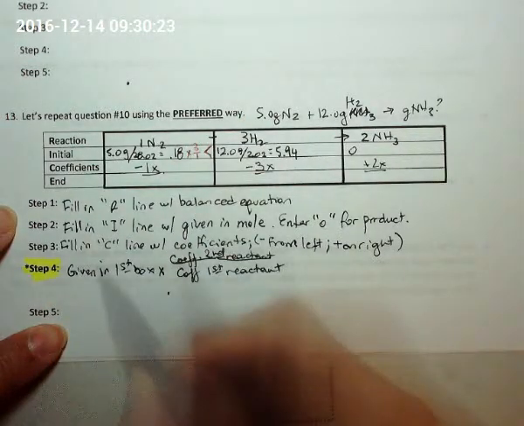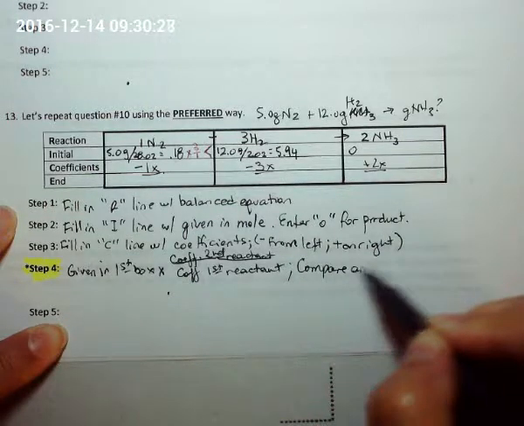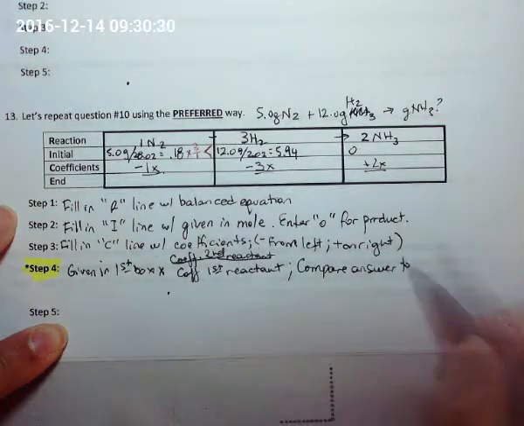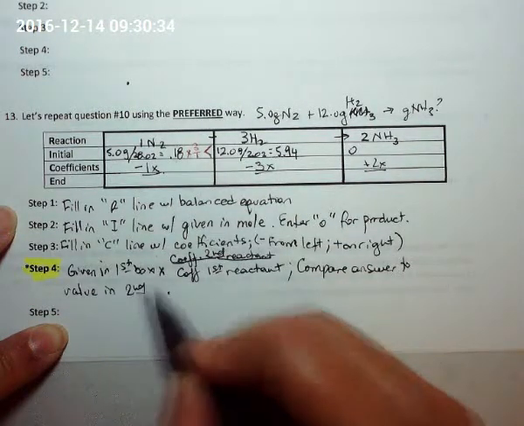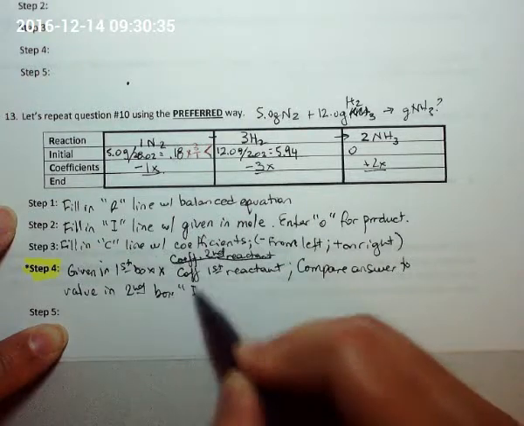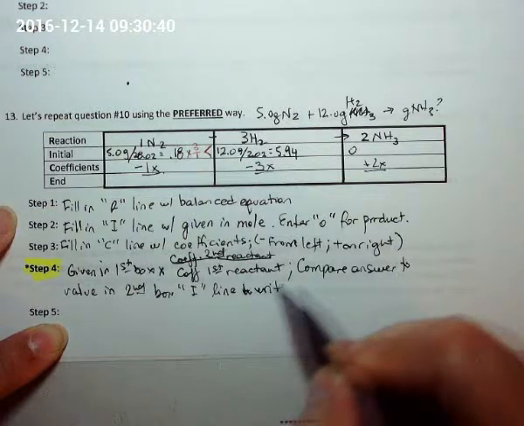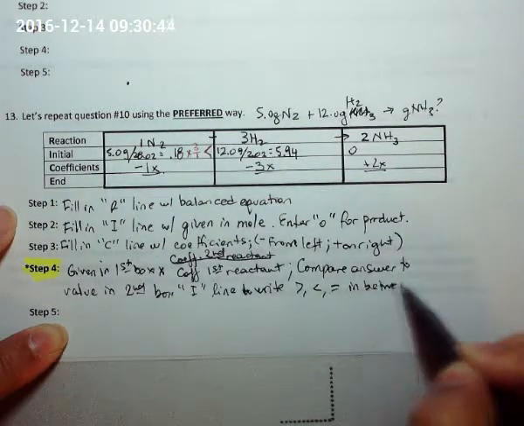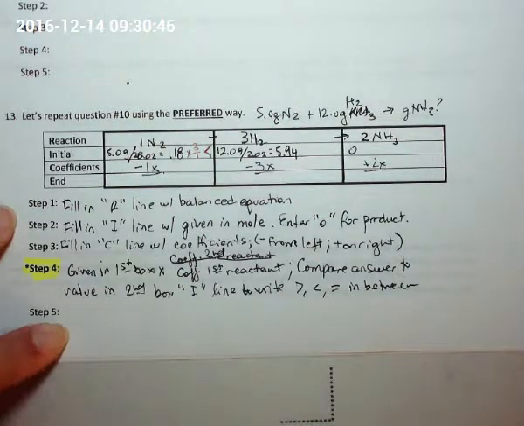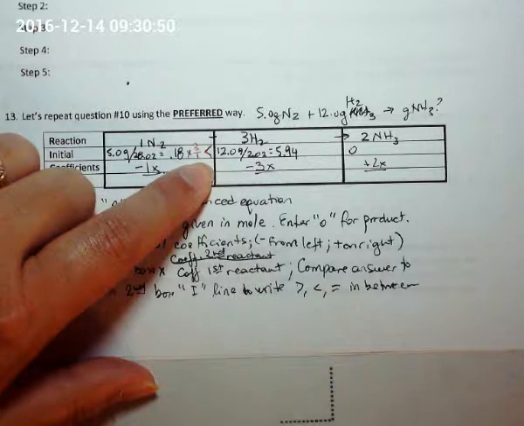So compare the answer to the value in the second box in the I line and write greater than, less than, or equal in between. All right? Okay, so that inequality is an arrowhead.